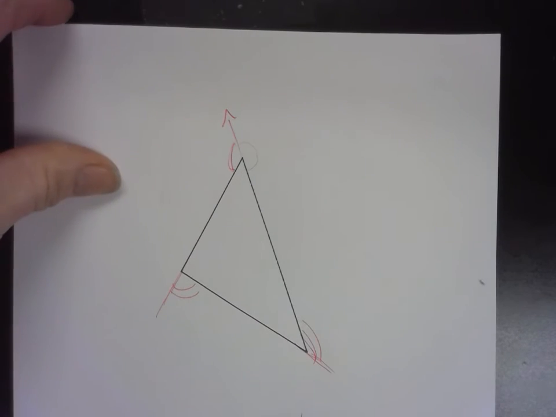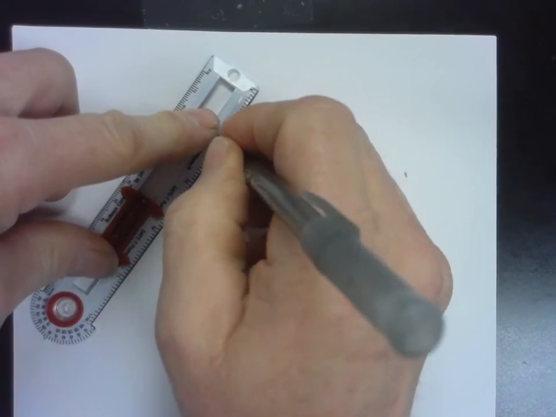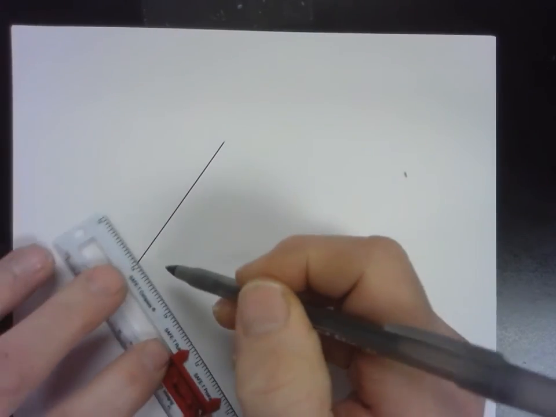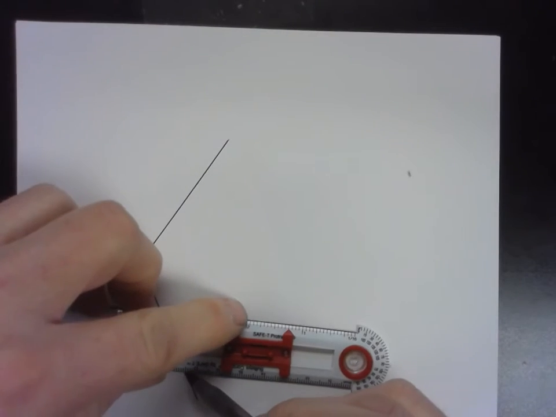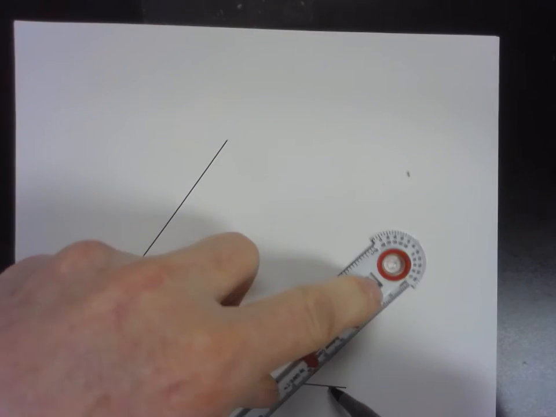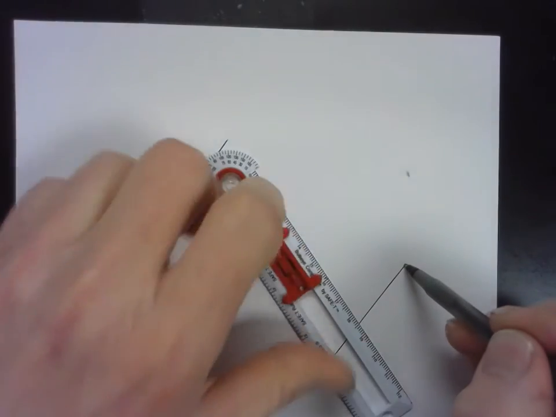360. Okay, so what if it's not a triangle? Sir, there's another formula for it. There's another formula for it? Better. I bet it's still just 360. What? It can't be the same if it's got a different number of sides, can it?